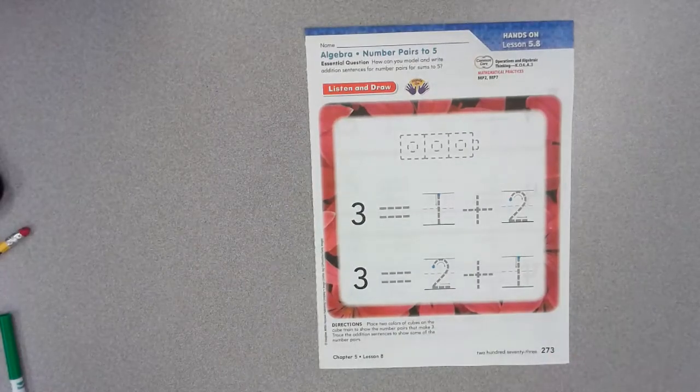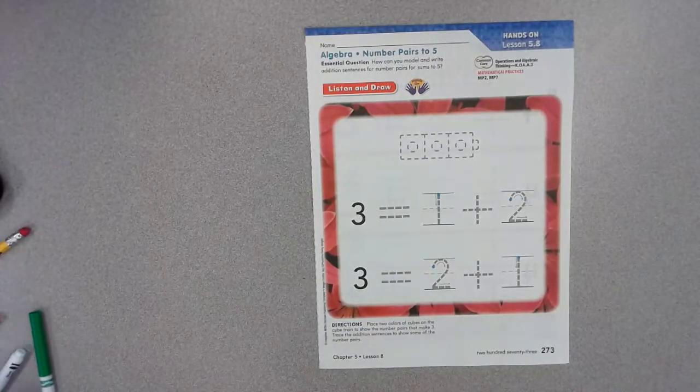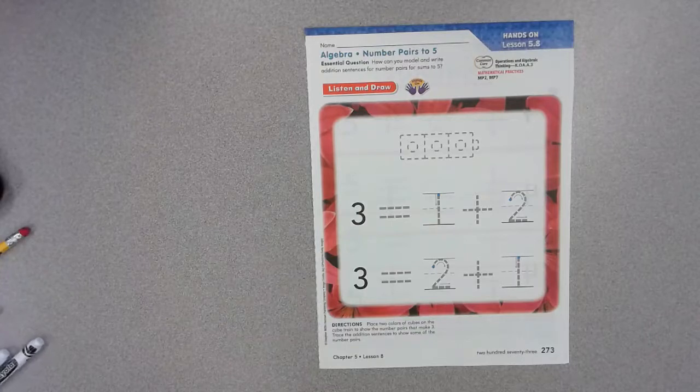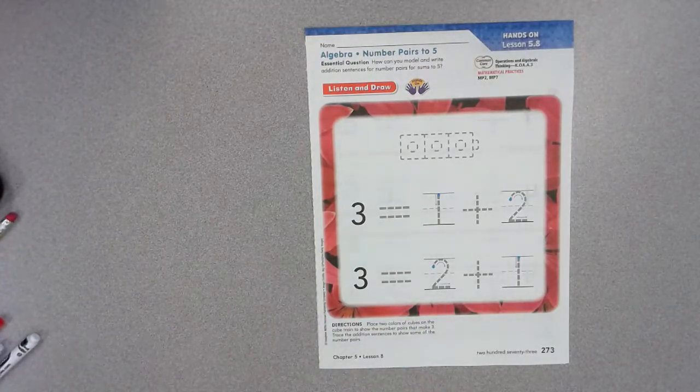We are on page 273 for lesson 5.8 today, and we're going to be working on number pairs to 5. Our essential question is, how can you model and write addition sentences for number pairs for sums to 5? So we're going to be working on that today. You're going to need a red and blue crayon because we're going to be coloring them in.